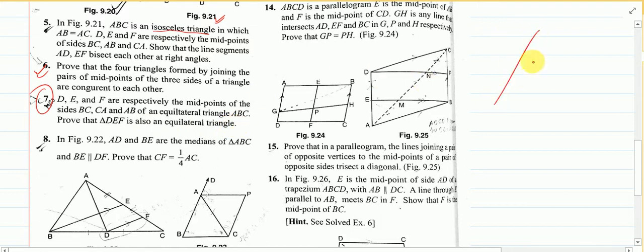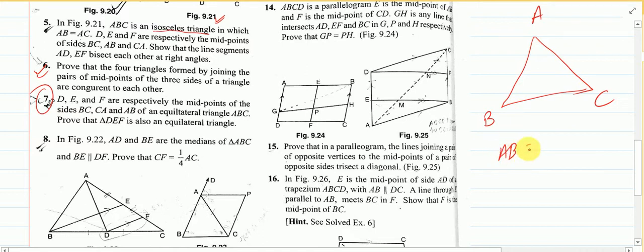So here actually it's trying to say that you have a triangle ABC which is an equilateral. When we say it is an equilateral, that means all sides are equal, okay. So all sides are equal, that means AB is equal to BC and BC is equal to CA, okay.